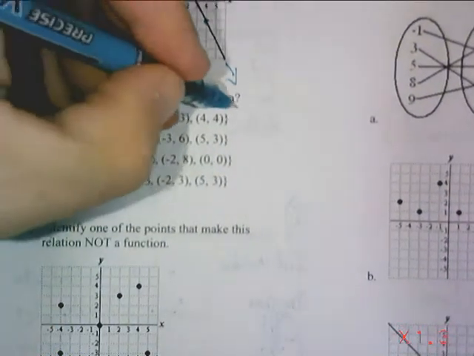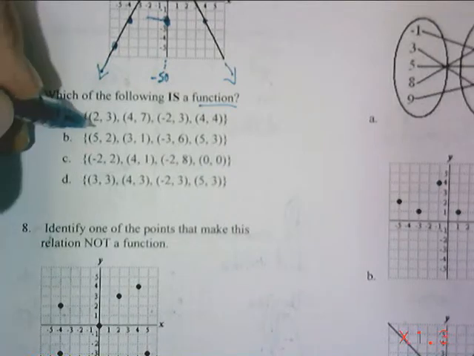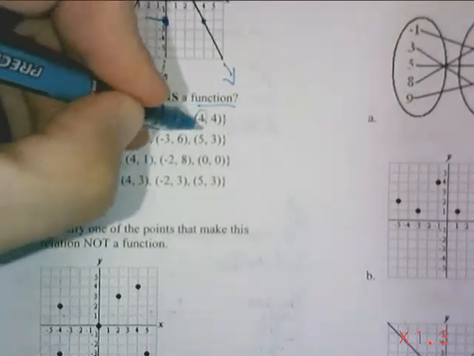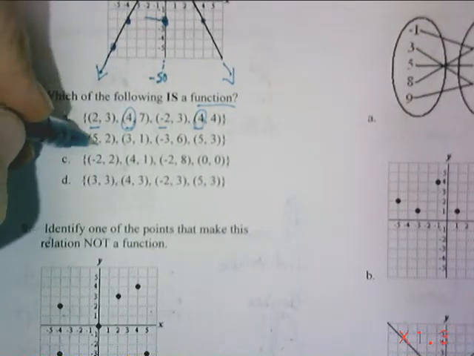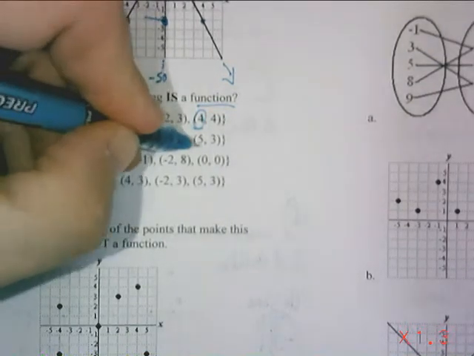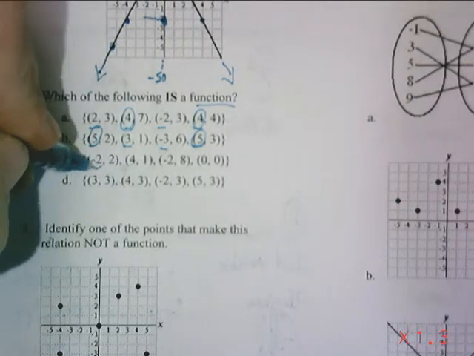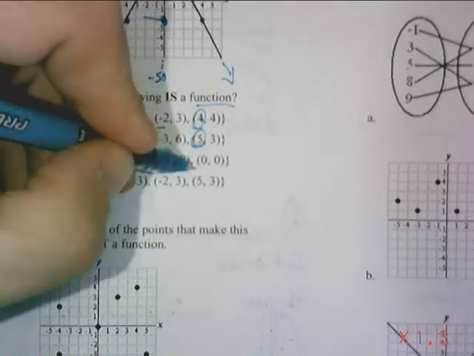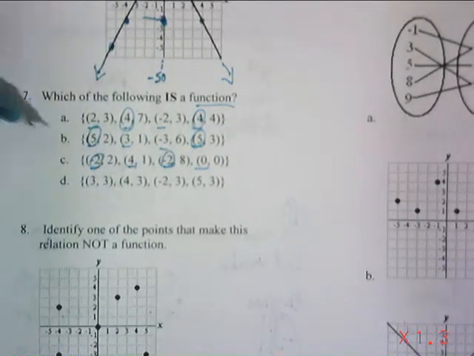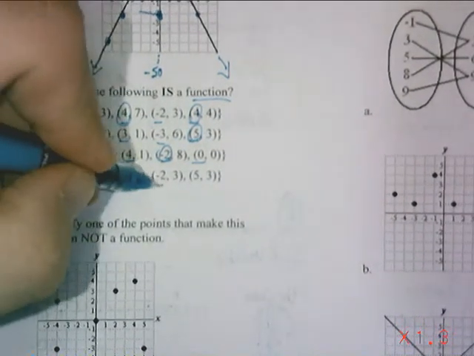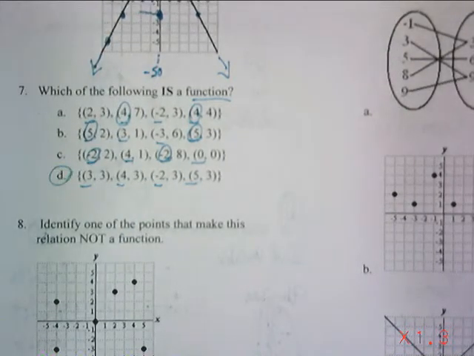Number 7 asks which one is the function. Remember the function, all the x's are different. There are my x's. Those repeat. It's not A. 5, 3, negative 3, 5. 5 repeats. It's not this. It's not B. Negative 2, 4, negative 2, 0. The negative 2 repeats, so it's not that one. D, 3, 4, negative 2, and 5. D is the answer because all the x's are different.